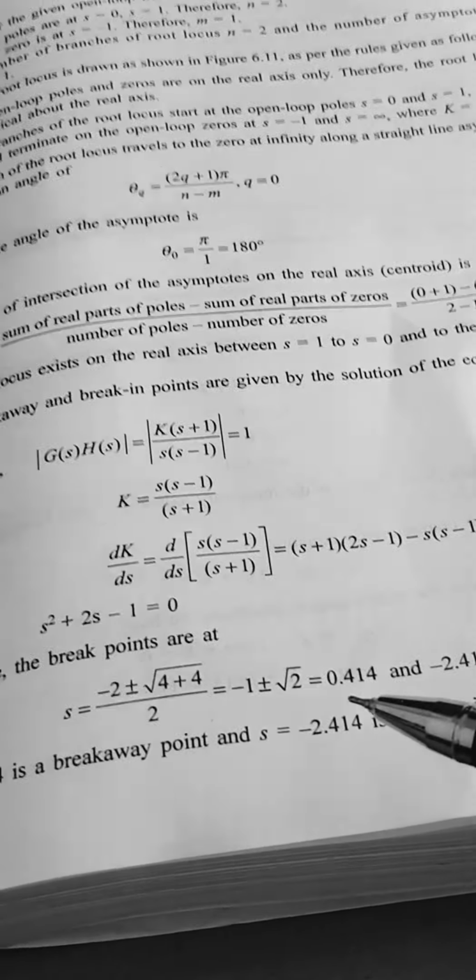So here, as per these expressions, the root locus exists between s is 0 and s is equal to 1, and to the left of s equal to minus 1.